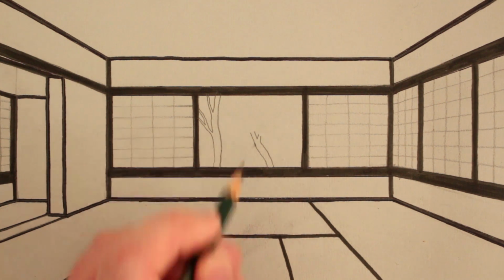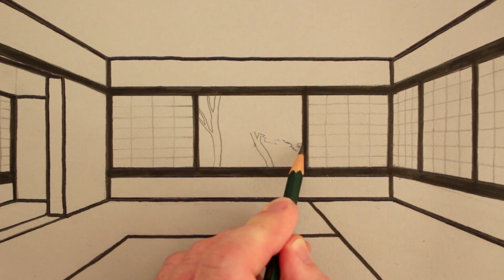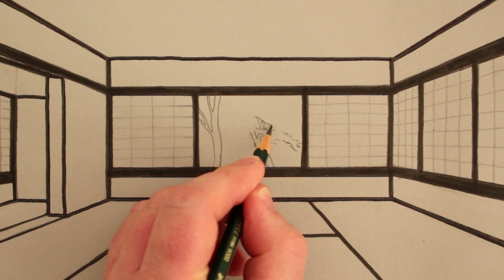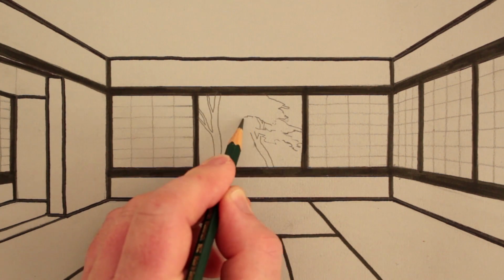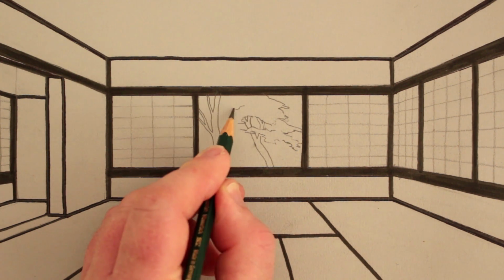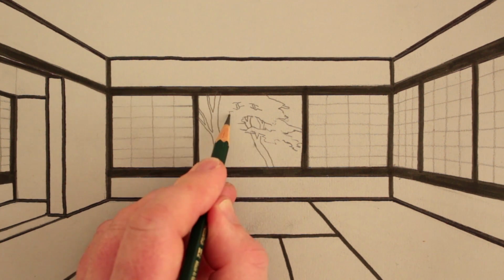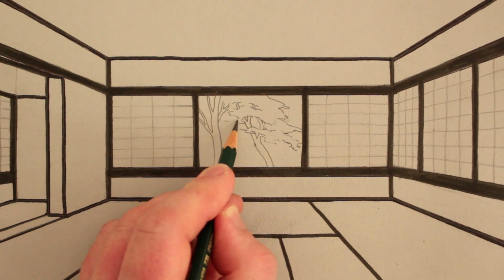Now in this drawing I've been using grey paper rather than white paper for the drawing, because I'm going to add some soft white pastel towards the end of the drawing to create a sort of sense of light, a light effect going through the windows hopefully.